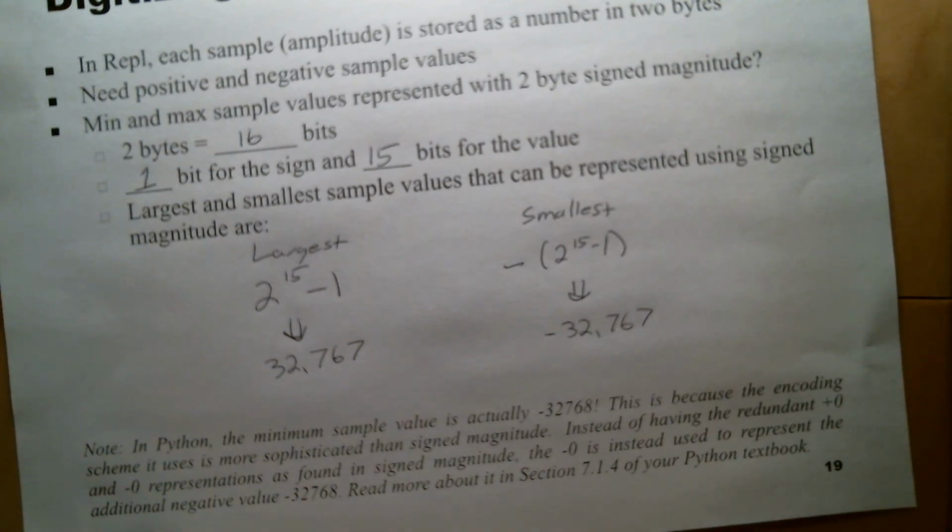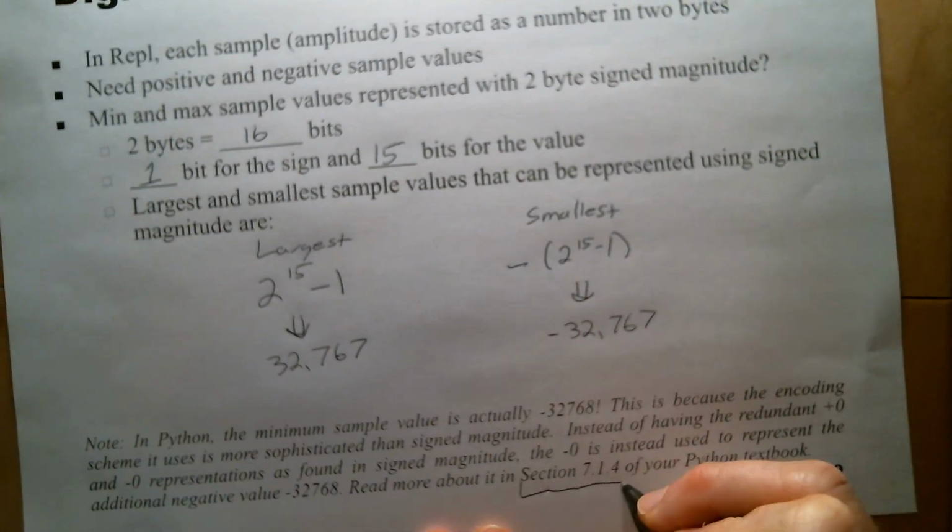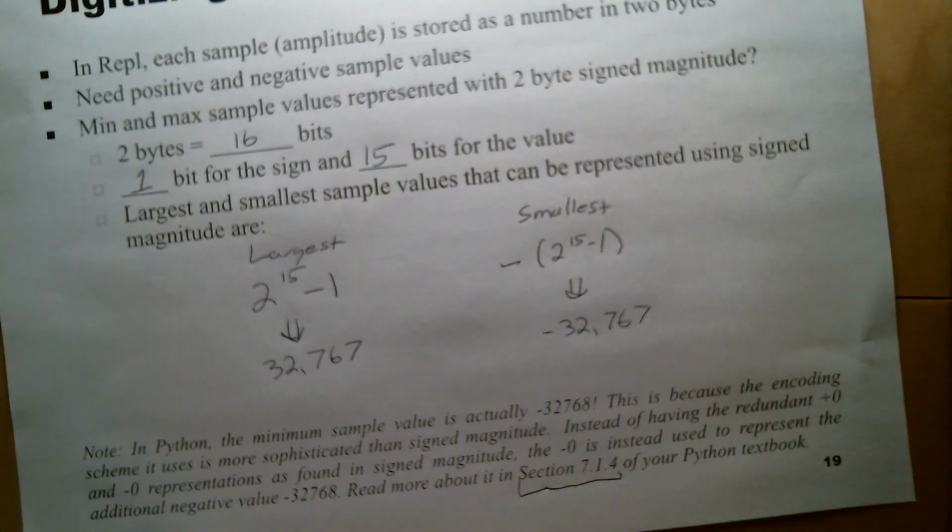So instead, they reclaim that extra value and put it on the negative side. If you want to know exactly how that works, you can read about it in your Python textbook in section 7.14.